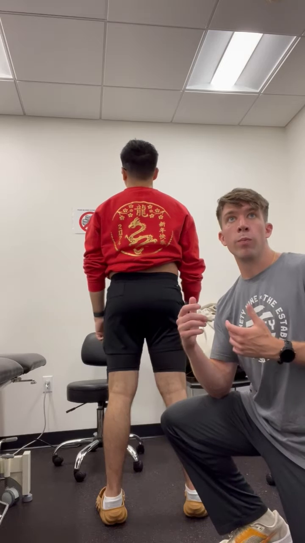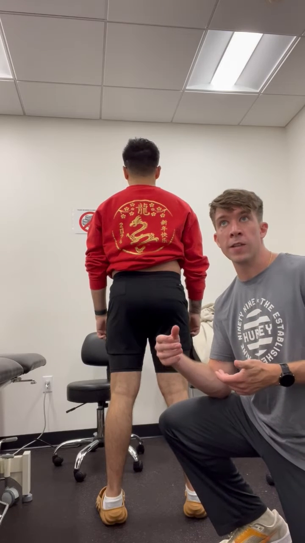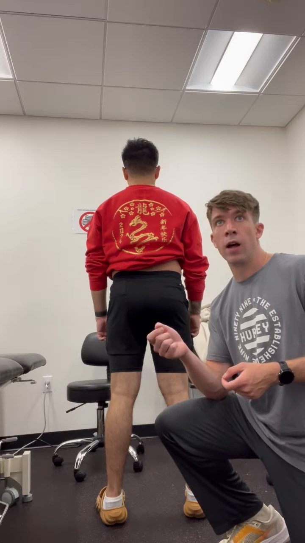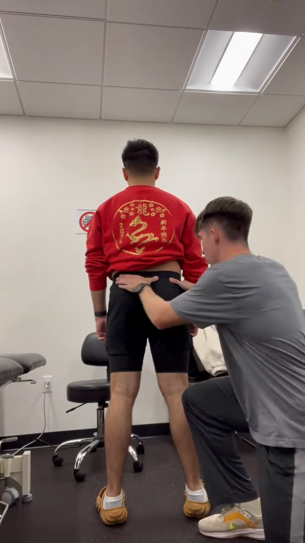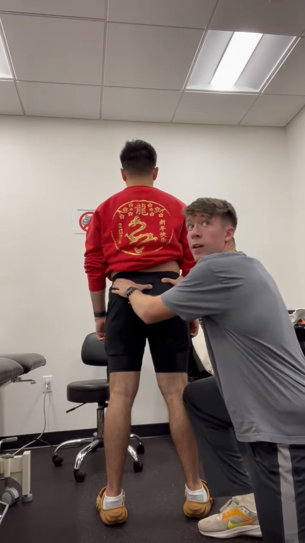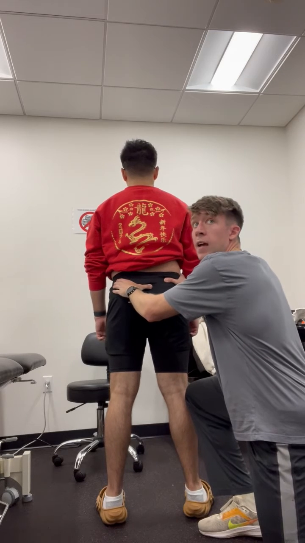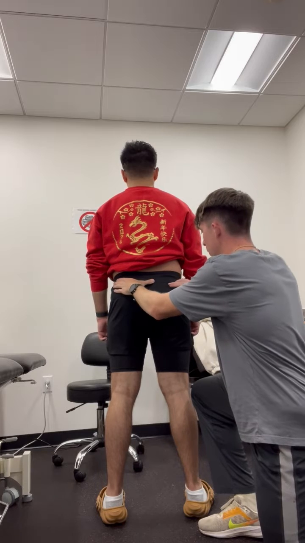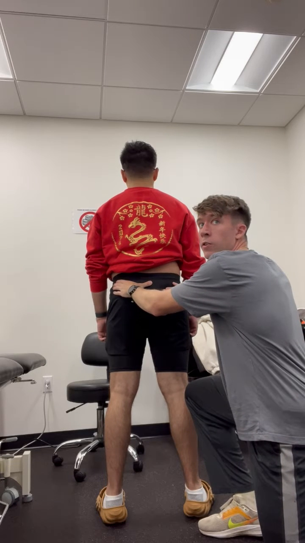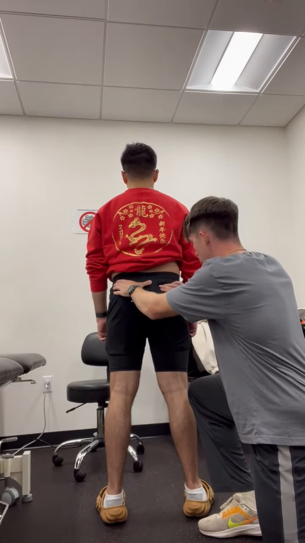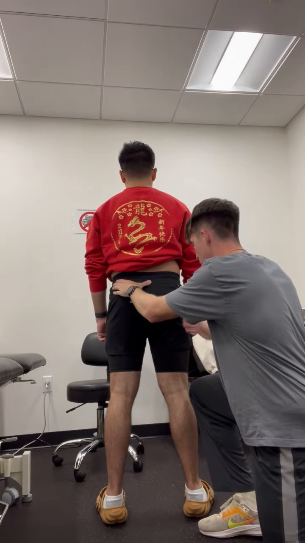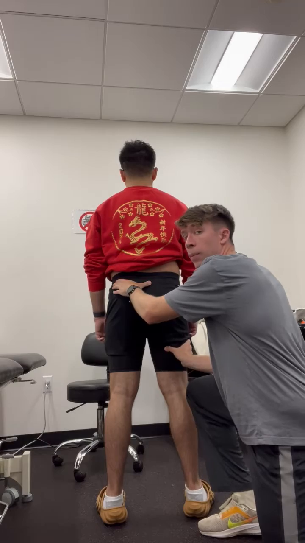Okay, so for palpating the sacral base and the PSIS, I should expect to see the PSIS is more prominent. So just palpating here, I see that the PSIS should be posteriorly rotated. There should be no tenderness to palpation at the long dorsal ligament, but I can tell that the glutes and the hamstrings are hypertonic upon palpation.